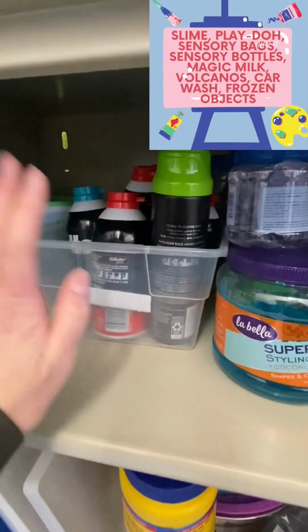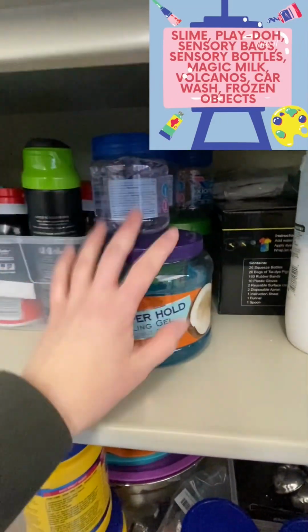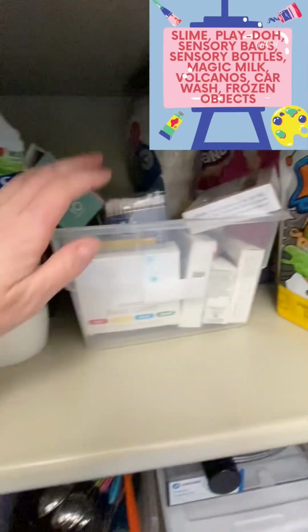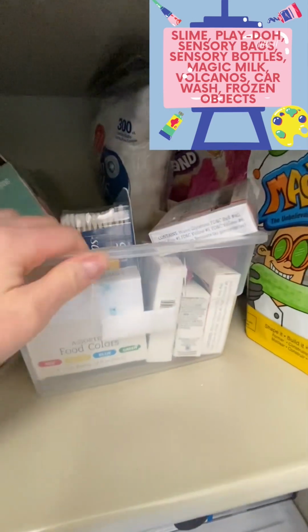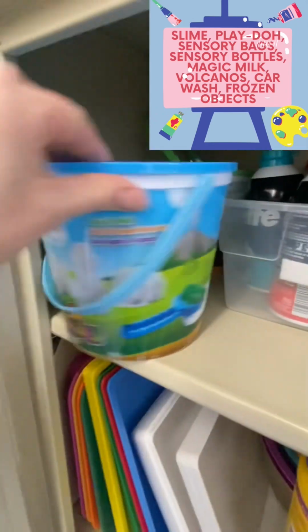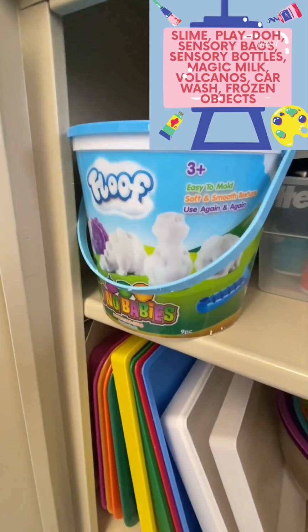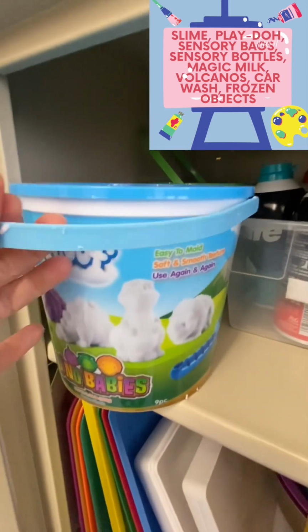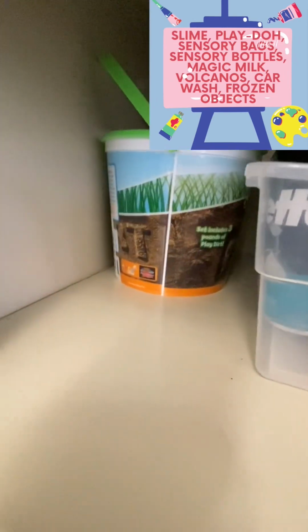So on the top shelf we have shaving cream, hair gel, Q-tips, food coloring, cotton balls. I have pretend snow here called floof. That's the coolest thing in the whole world. I'll show you what that looks like in a second, and I also have some pretend dirt.